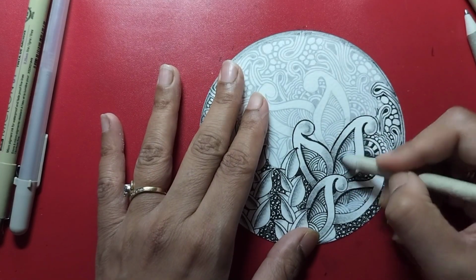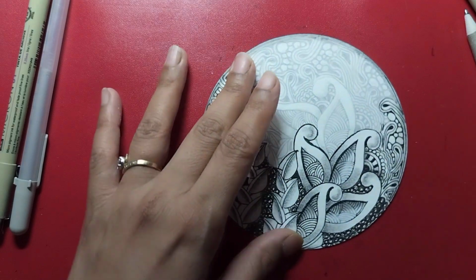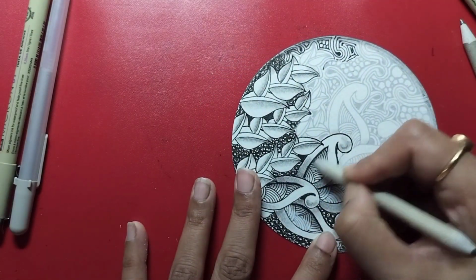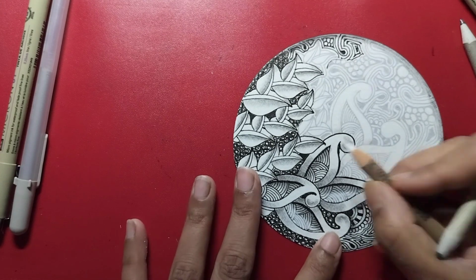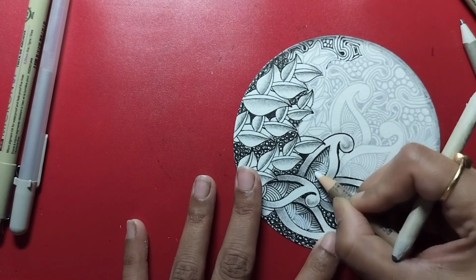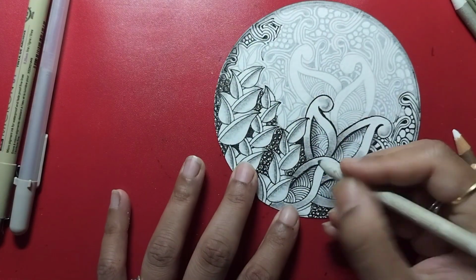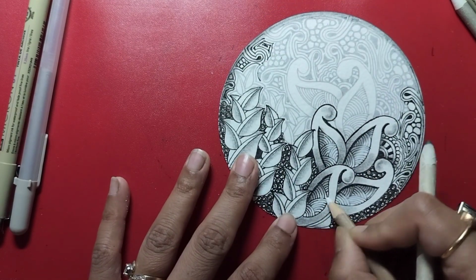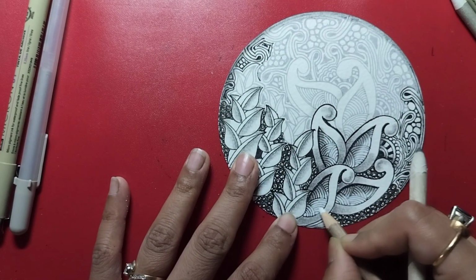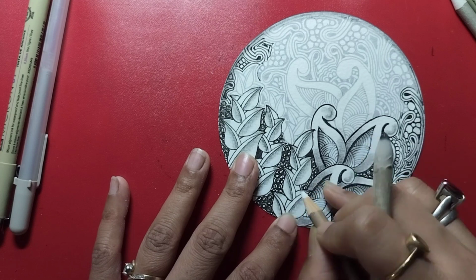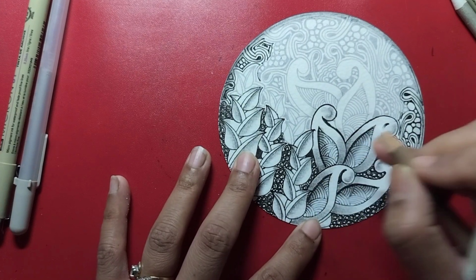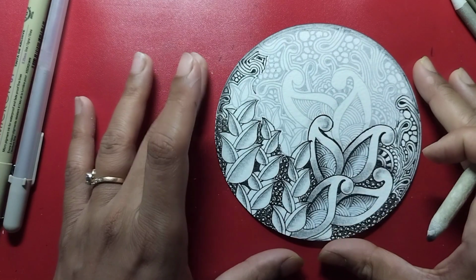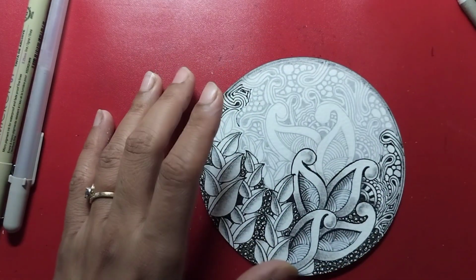Make sure it is dark enough so that the contrast is visible. Yes, and highlighting the other side. And that's about it. I don't think we need to do anything else.